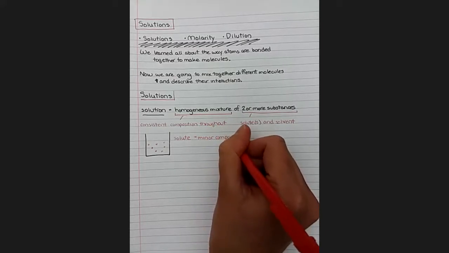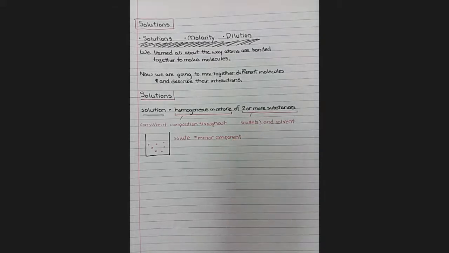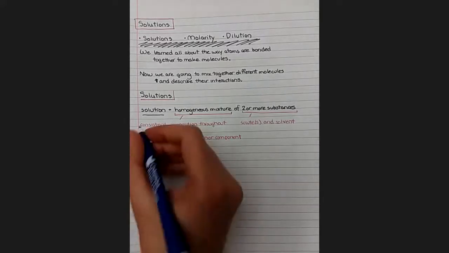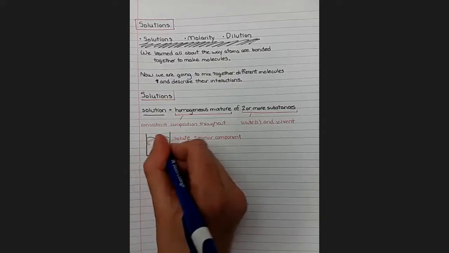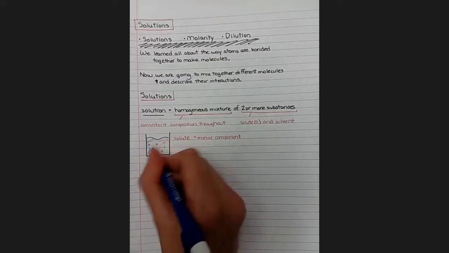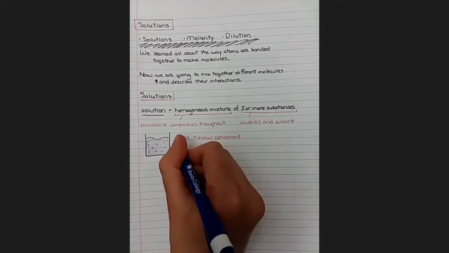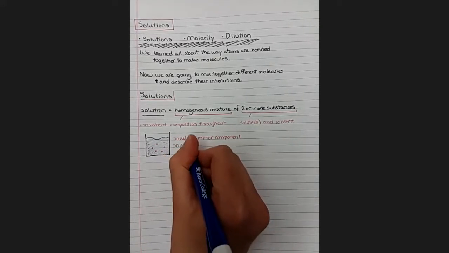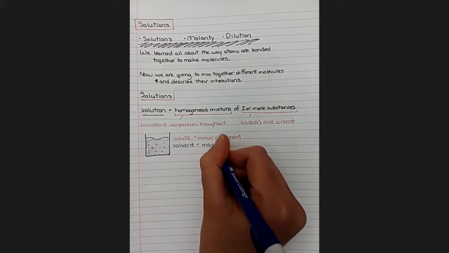You can think of this as the sugar that you add to your tea or the honey that you add to your tea. There is a lot less of the sugar than there is of the tea. The larger component that makes up most of the solution, which we usually don't even bother to draw because there's so much of it, is called the solvent. The solvent is the major component of the solution.